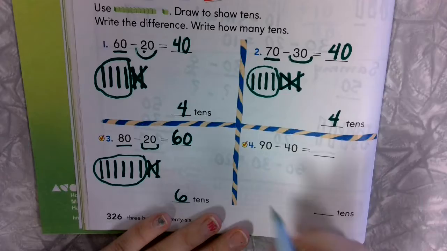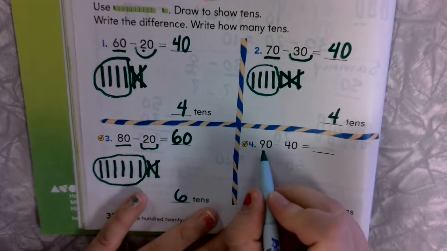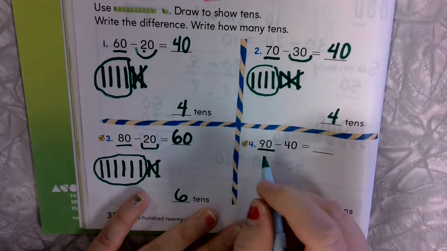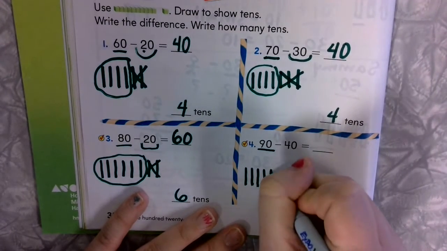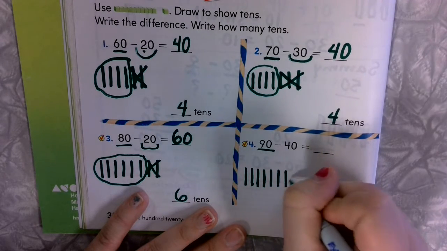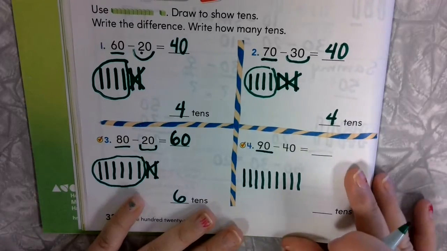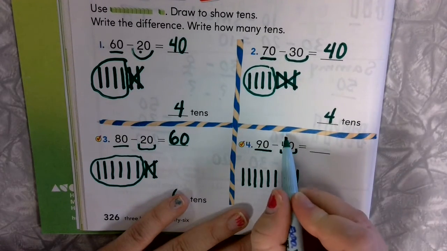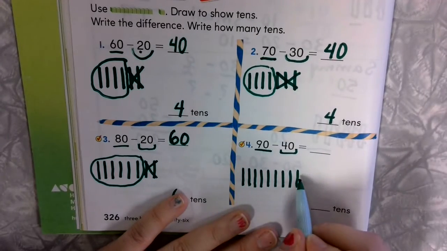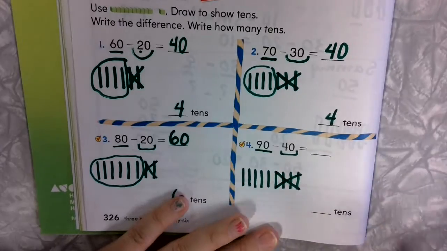All right. So 90 take away 40, or 90 minus 40. So if we have 90, we know we have 9 10s to start out with. 1, 2, 3, 4, 5, 6, 7, 8, 9. Oh, that's a lot of marks there. And we want to take 40 away, so that means we have 4 10s we want to take away. So 1, 2, 3, 4 10s that I want to take out.